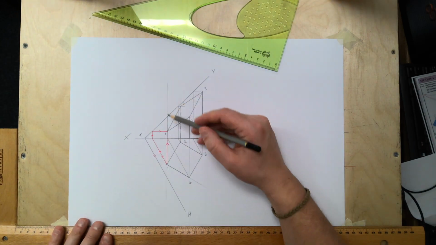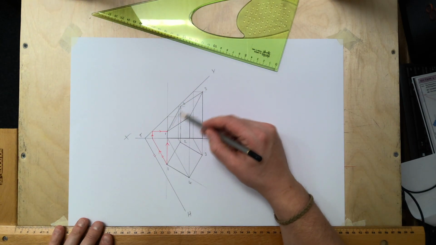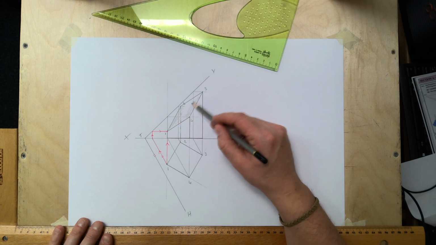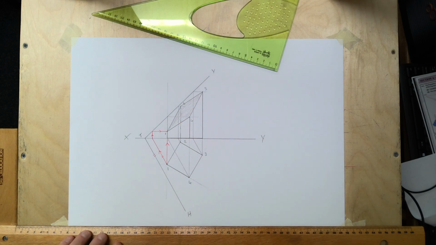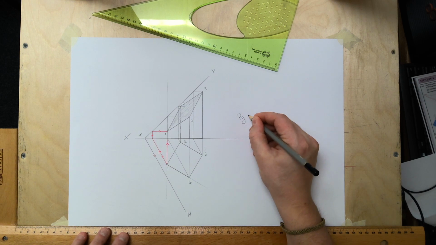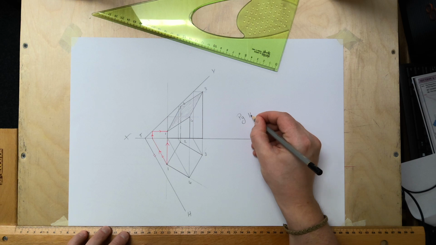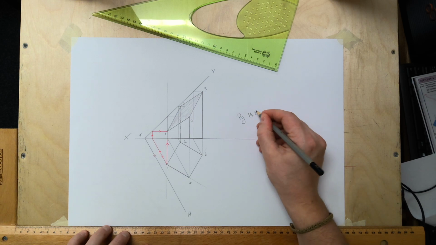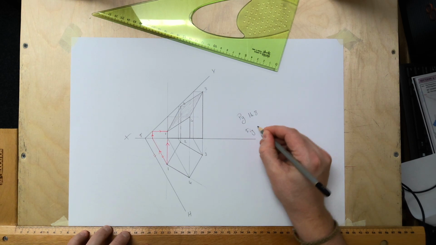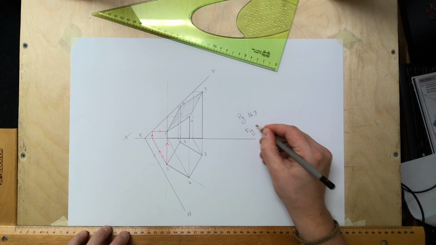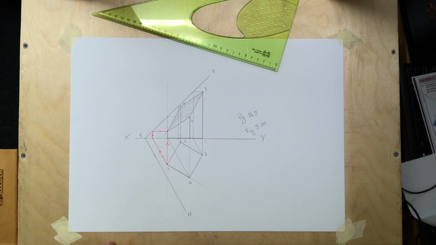And that is your surface. All this is your cut surface there. That is the surface that is cut by the oblique plane, okay? So that is page 148, and that is figure 8.20. Alright.